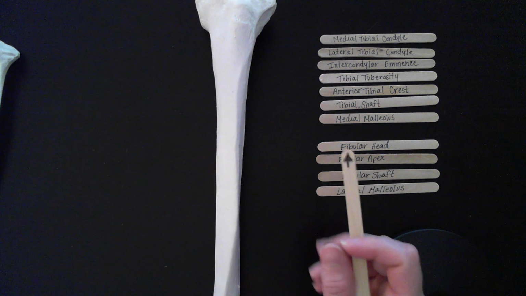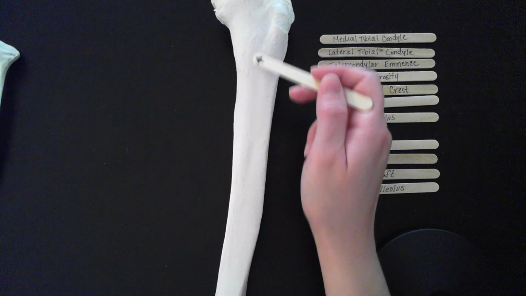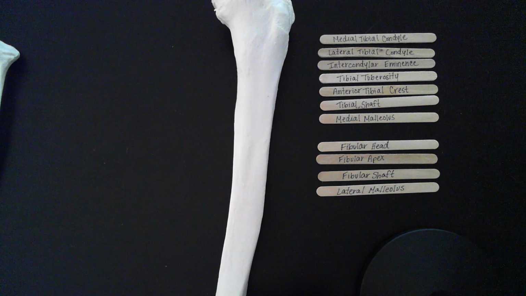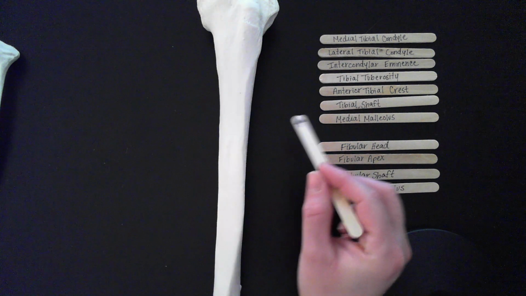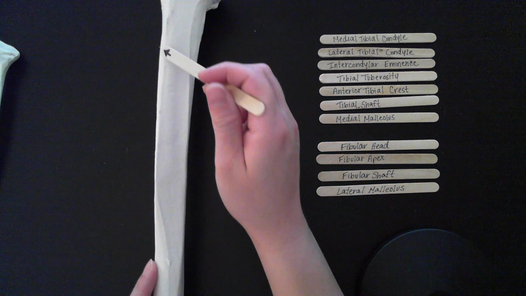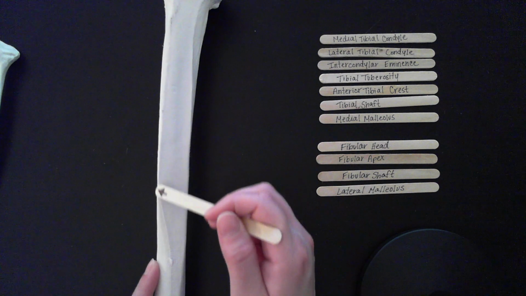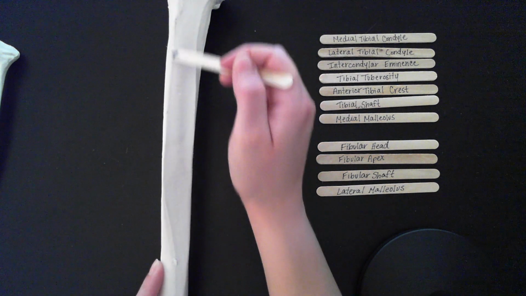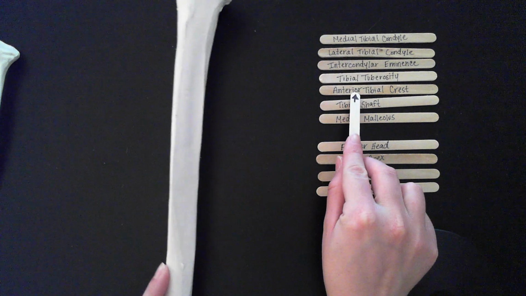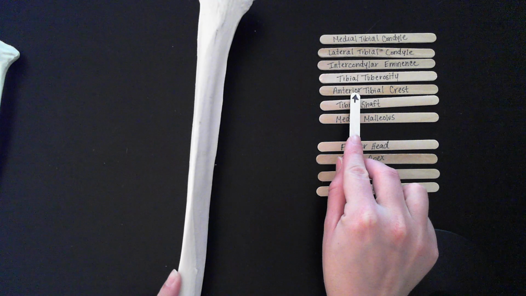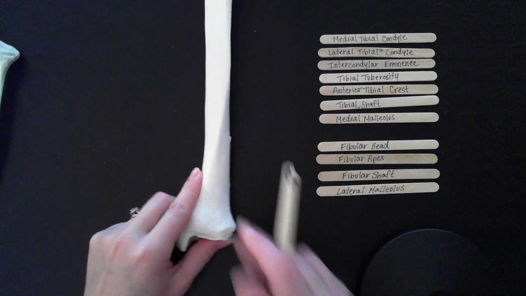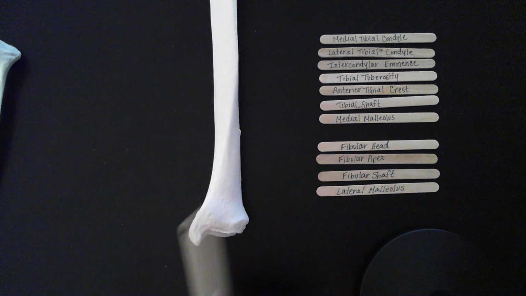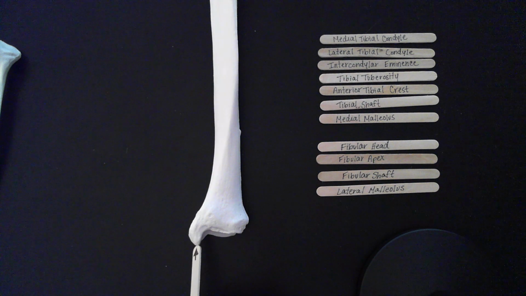Now, the tibia is a long bone, so the long portion is the tibial shaft, and the anterior surface of the tibial shaft comes to a point, and you can see it in this view pretty well. That is the anterior tibial crest. And then finally at the distal end, as I mentioned before, we have this structure that points downward.